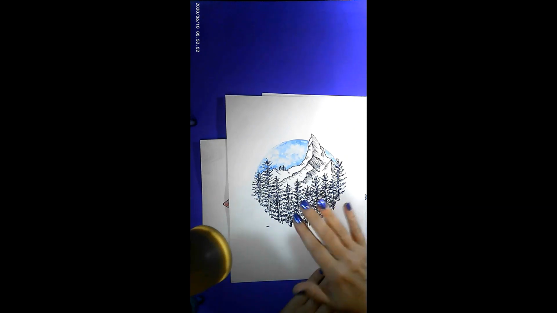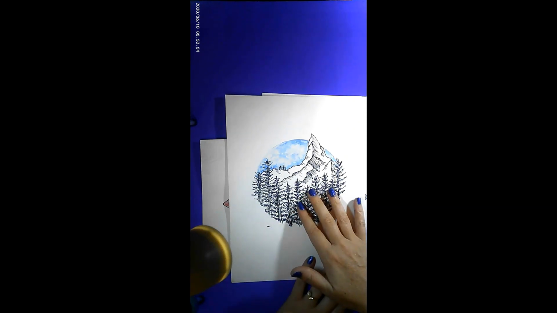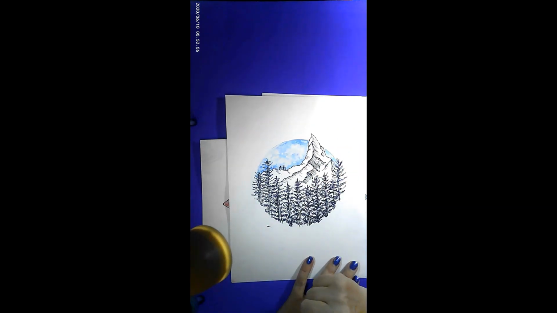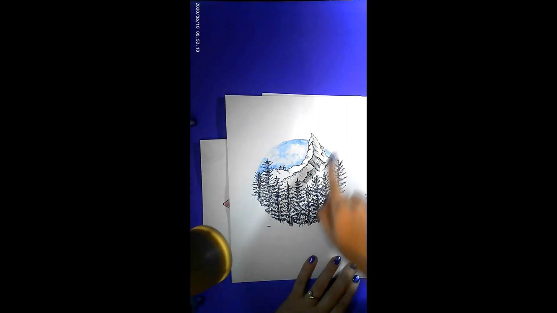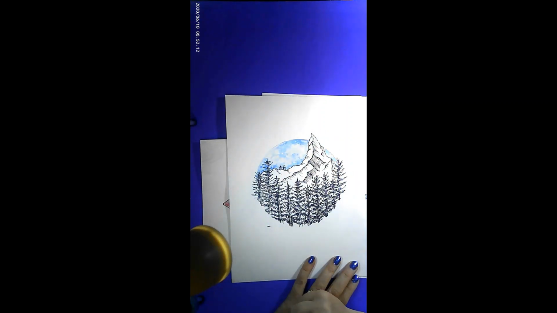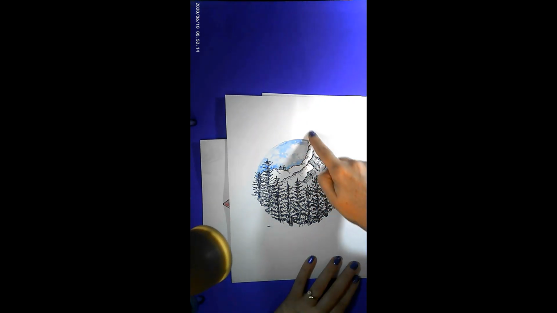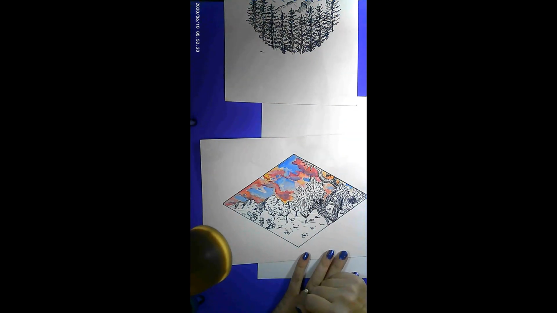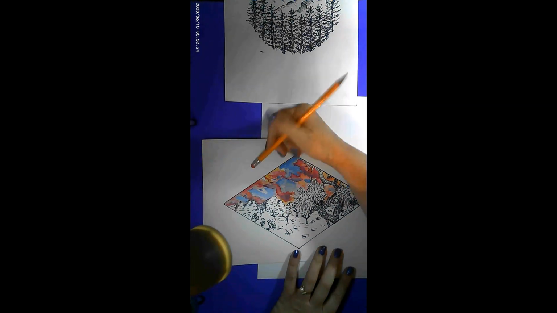So part of it is we're going to do a landscape with pen and ink. The landscape part has to be ink, and the sky needs to be watercolor. It also needs to be placed within a geometric shape. It can go outside of the shape, like this one does. Let me show you my other one. Here's my other one. So in this case, I kept it all inside of this shape.